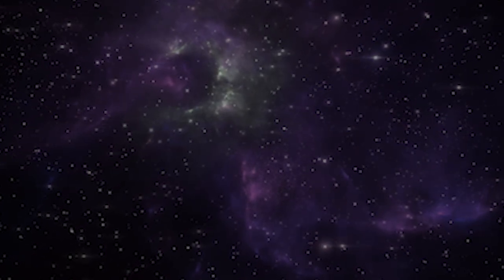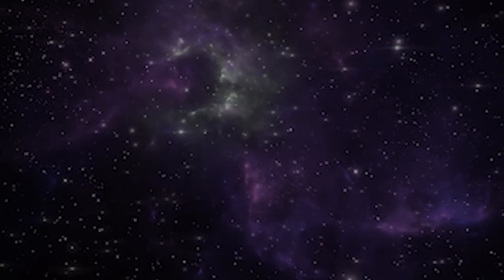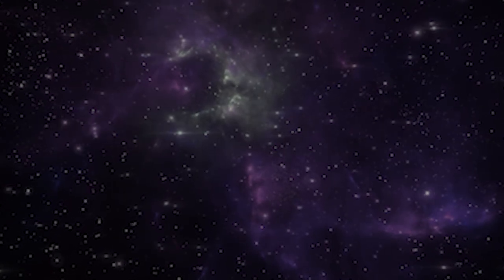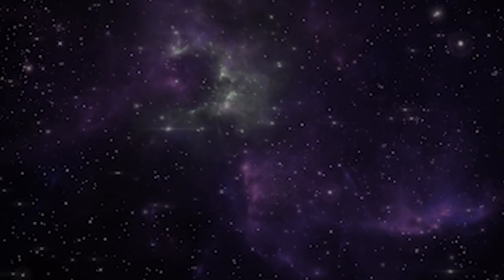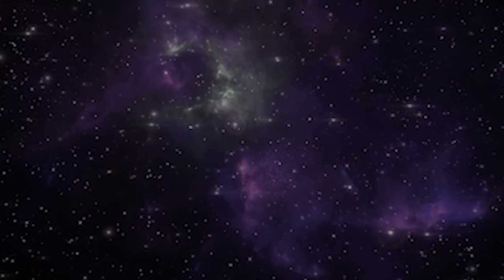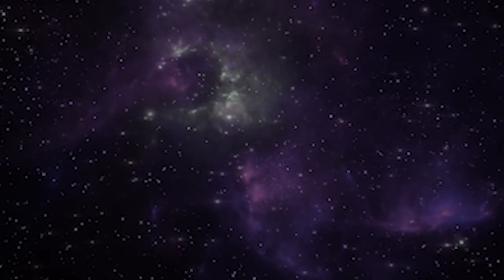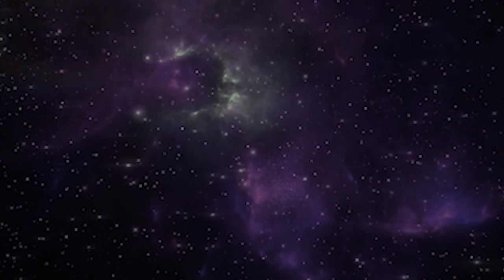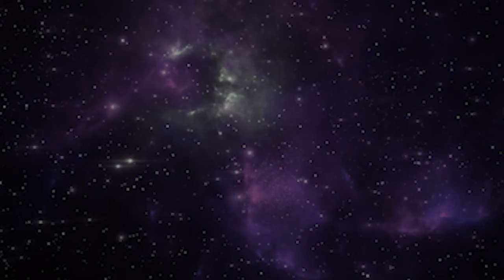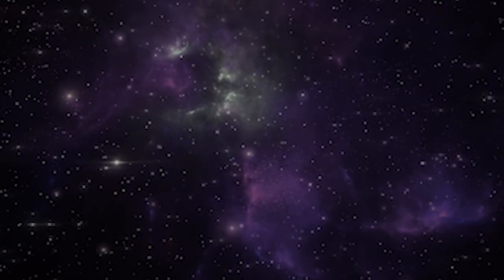Earth is the third planet from the Sun. It has moderate surface temperatures. Liquid water exists on its surface. Earth has a nitrogen-oxygen atmosphere. This atmosphere supports life. Earth has continents and oceans.